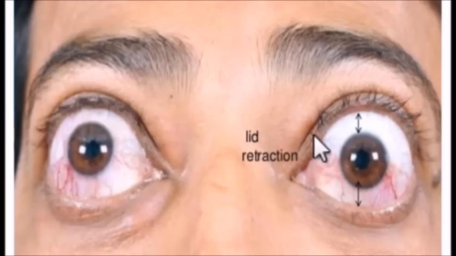Because of the tonic contraction and retraction of the upper eyelid, there occurs lid lag when the patient looks downwards.